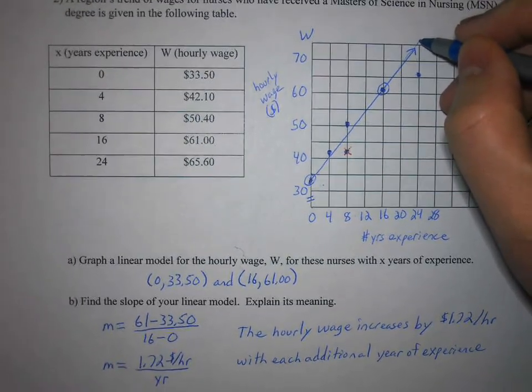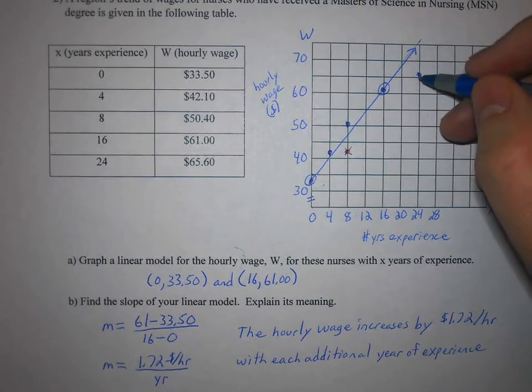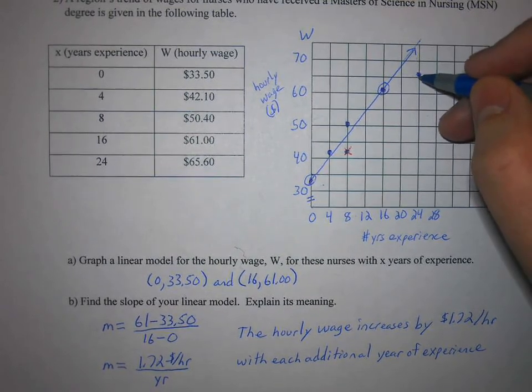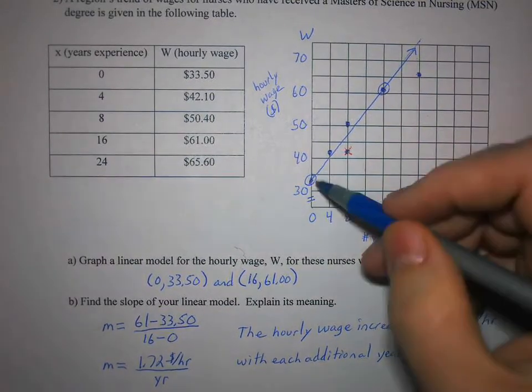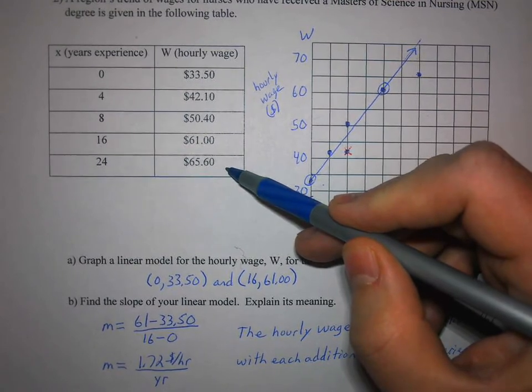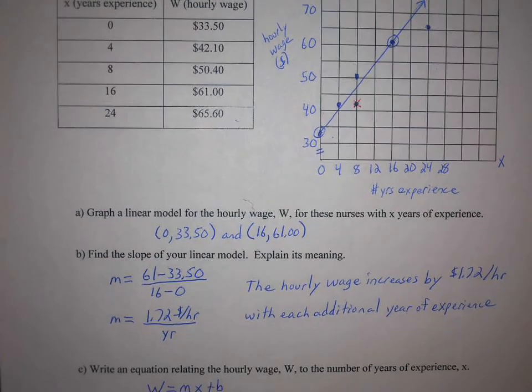So you can interpret that as the nurses with 24 years of experience being a little underpaid in actuality, because your linear model is predicting a higher value than what it actually was. So you just have to be careful, and don't expect your linear model to match up perfectly with the points in the table. So that is how you write the equation of a line through 2 points given a scatter plot in context.